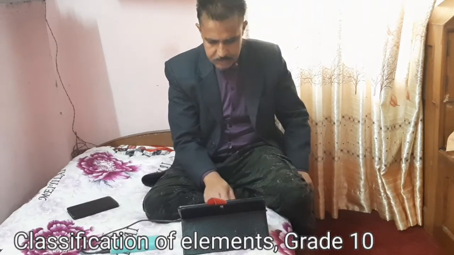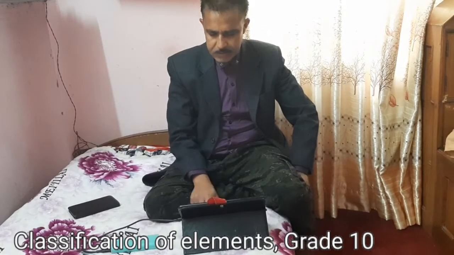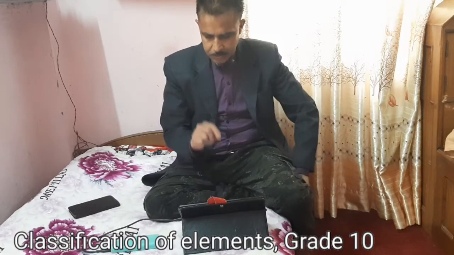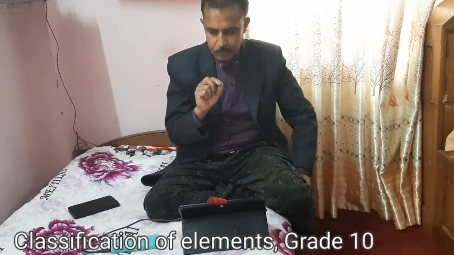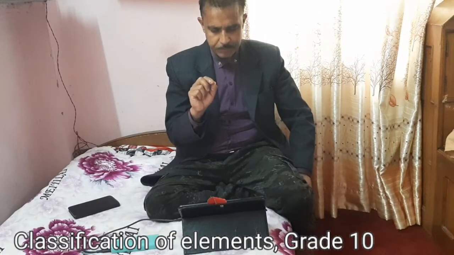Modern periodic law states that, just check it here, the physical and the chemical properties of elements are the periodic functions of their atomic numbers. Students, what is the difference between Mendeleev's periodic law and modern periodic law? There is a difference of only one word.